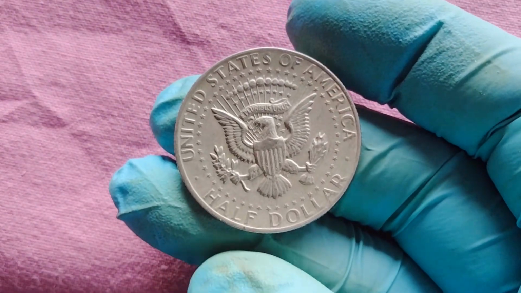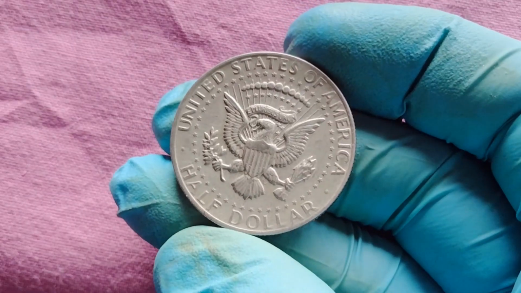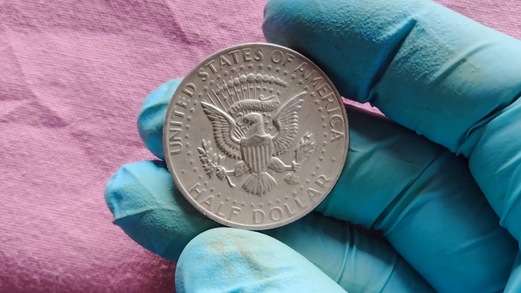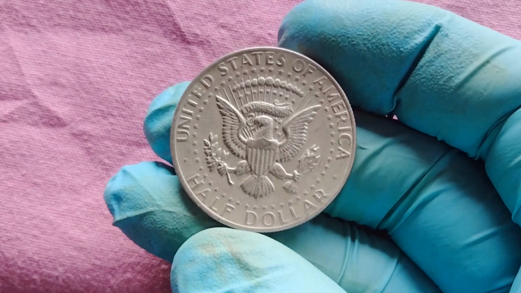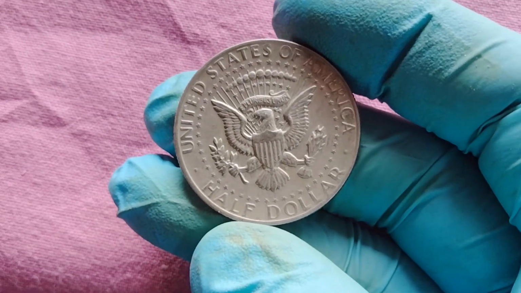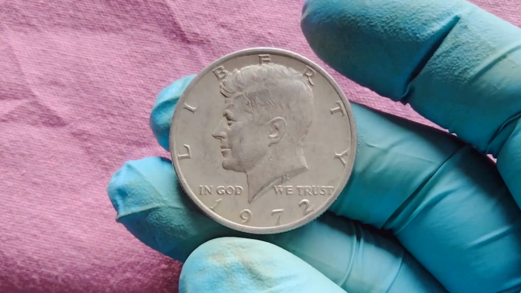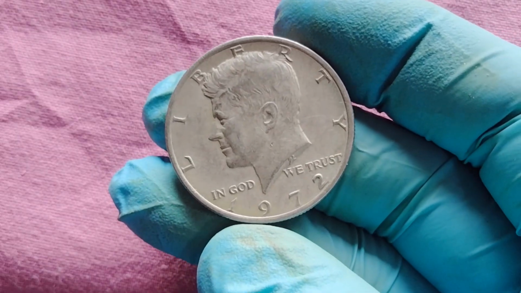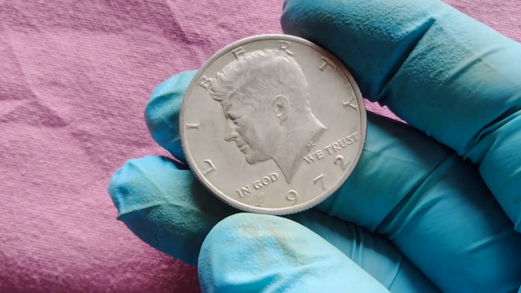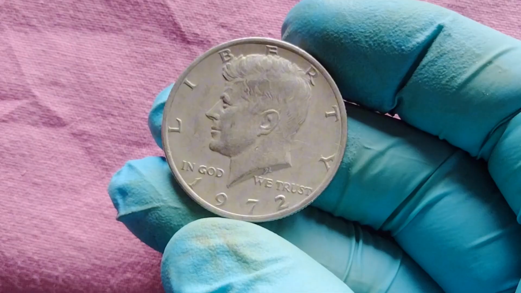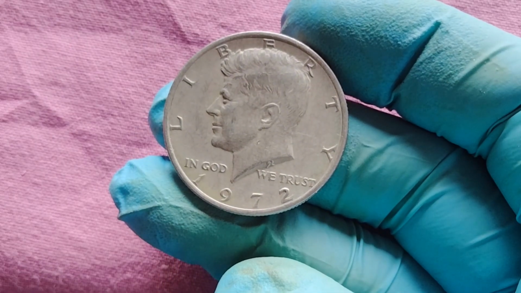The Kennedy half dollar series was first introduced in 1964 to honor the memory of John F. Kennedy, the 35th President of the United States, who was tragically assassinated in 1963. The coin quickly became popular with the American public, and millions were saved by collectors as a tribute to Kennedy's legacy.